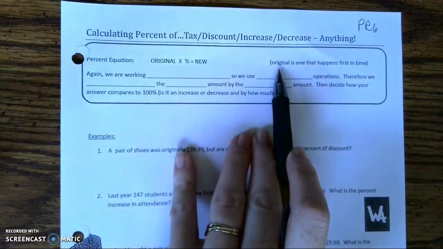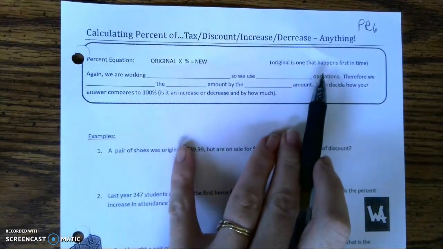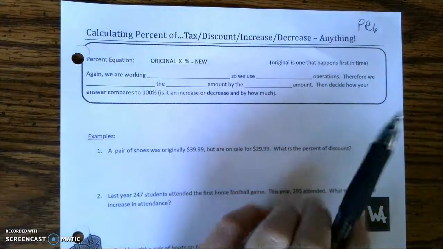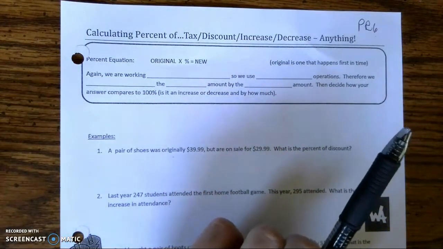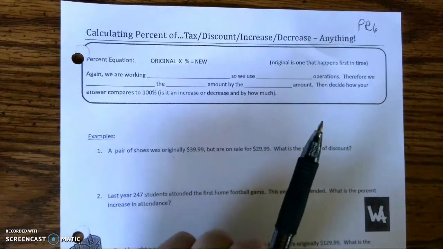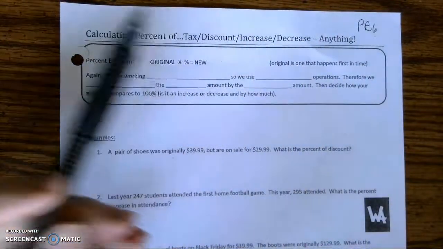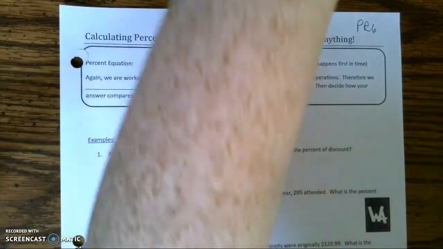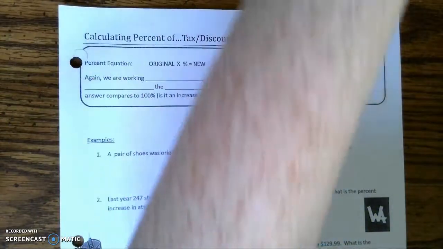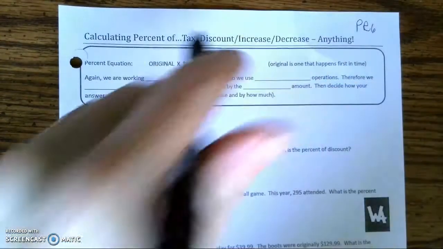You just want to know the original is the one that happens first in time. It is not always necessarily the one that is lower or higher. It just happens first. So today we're going to be talking about percent of change.